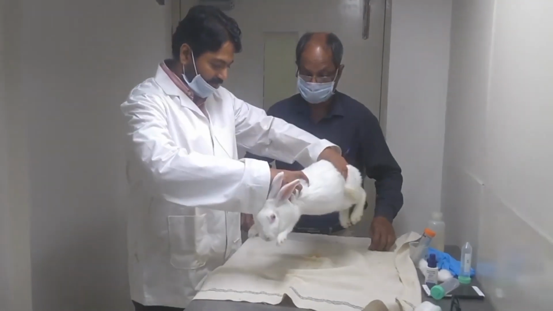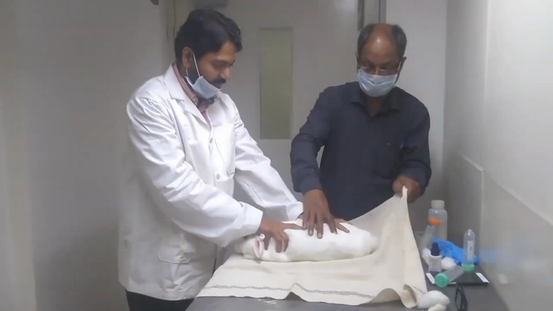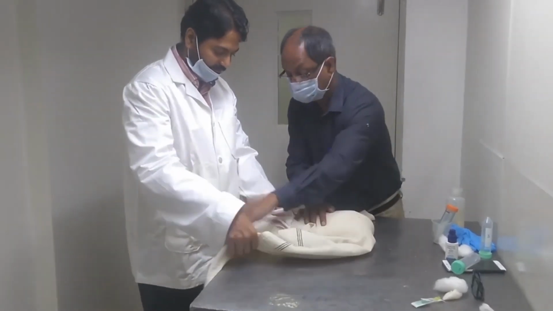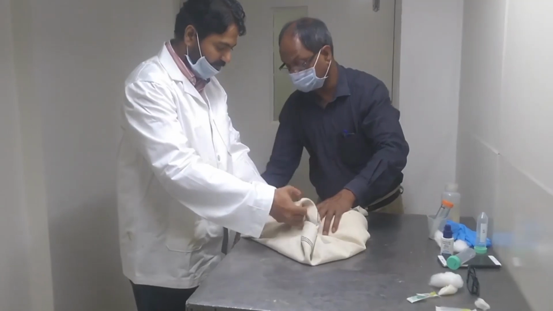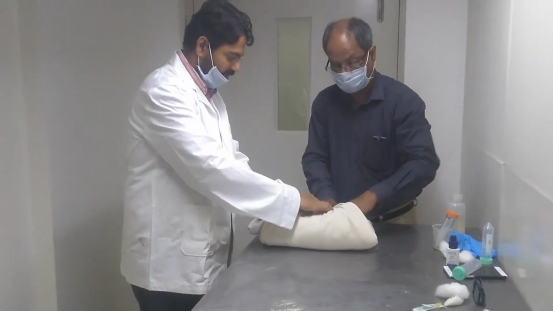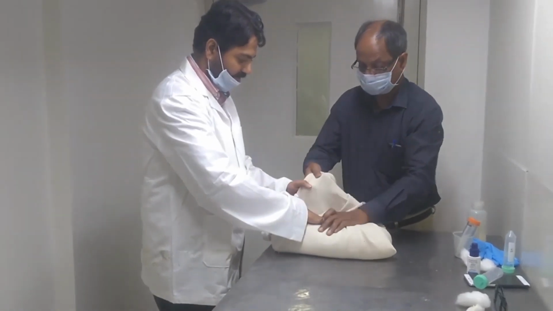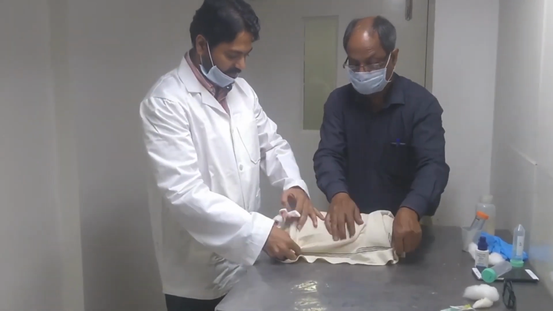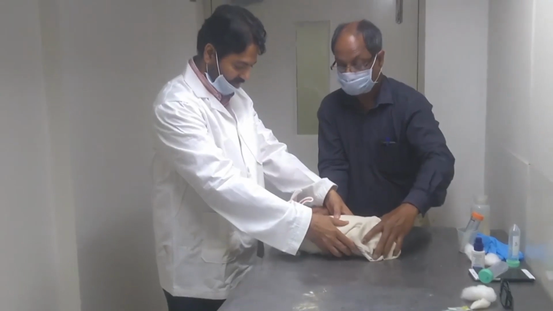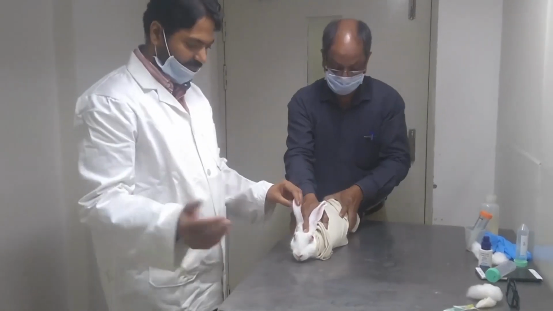Now we will restrain the animal on this cloth. We will keep the animal relaxed on this cloth and we will restrain it. Make sure that the ears are outside and the animal is restrained properly so as to reduce its movement, and now it is ready to bleed.